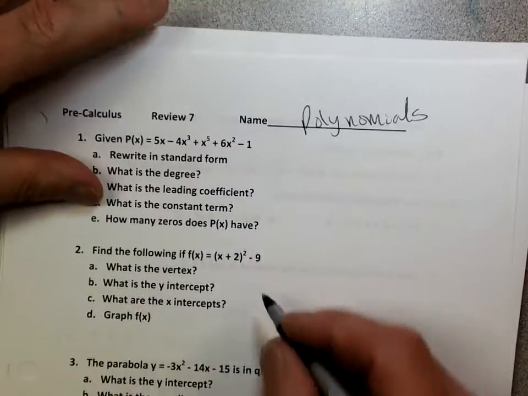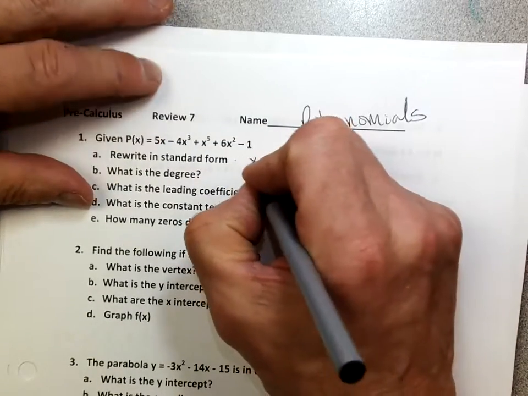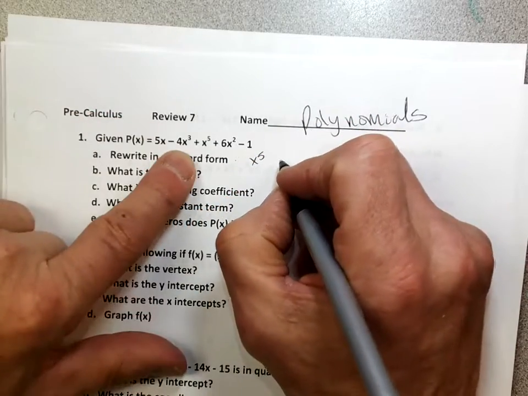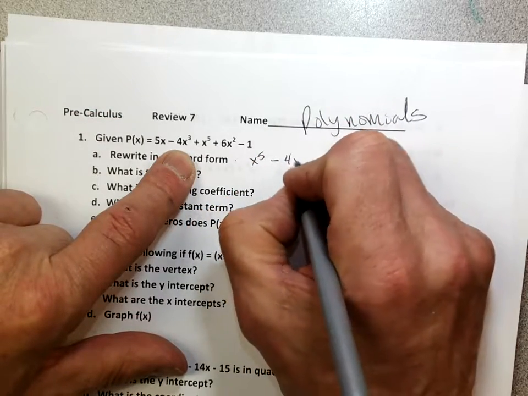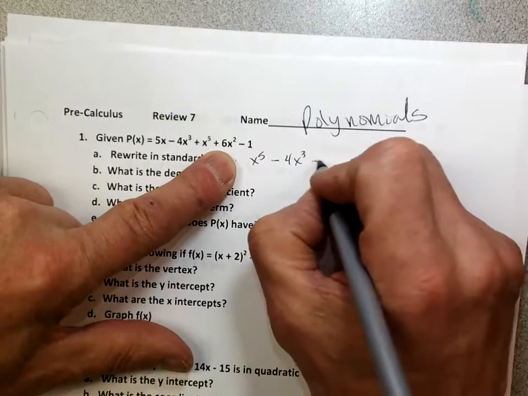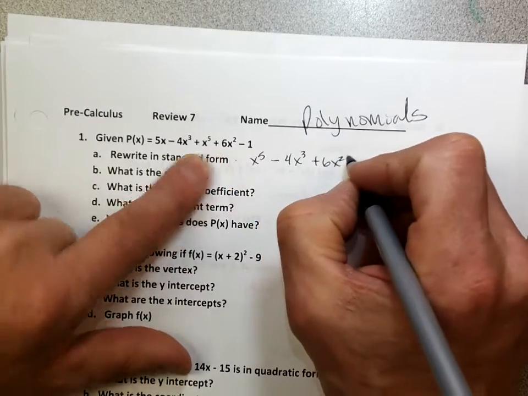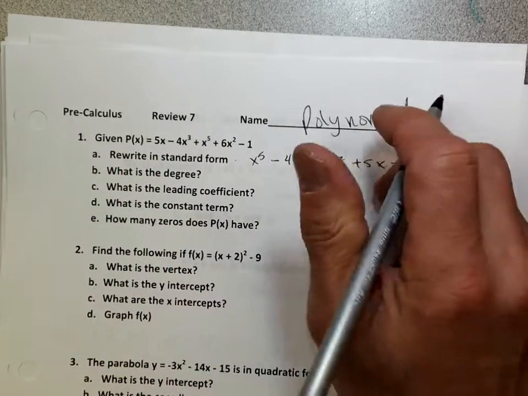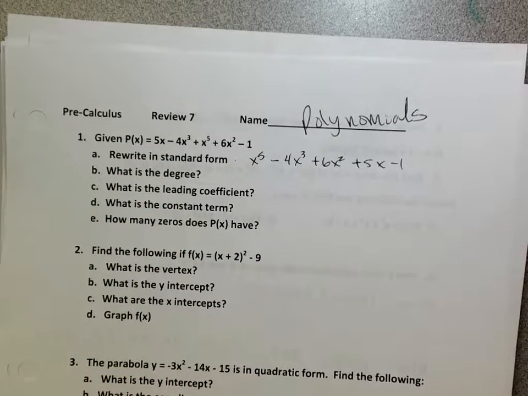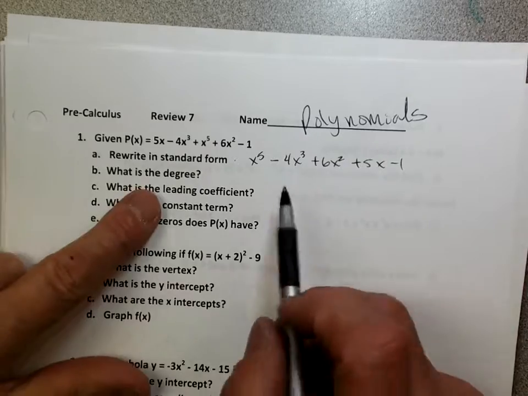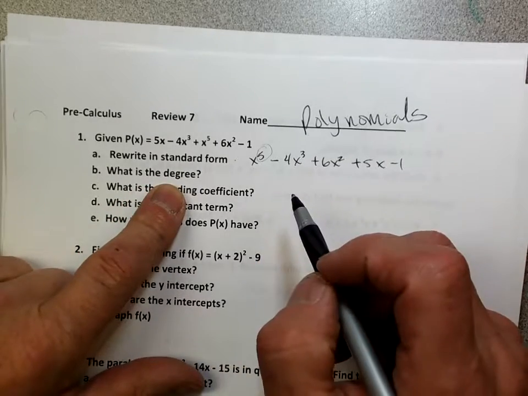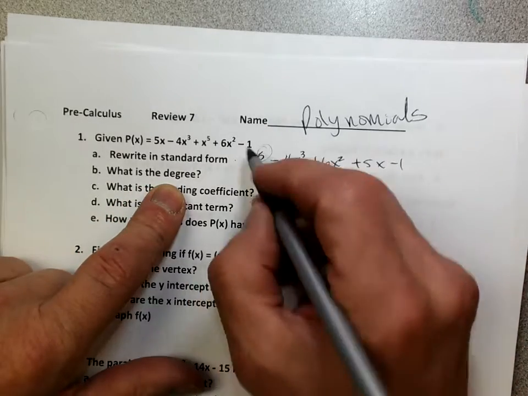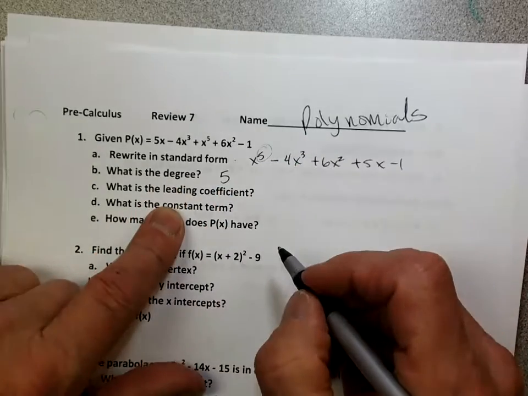I'm just going to write it down as x to the fifth, and then I'll go minus 4x cubed plus 6x squared plus 5x minus 1. Okay? You just go biggest exponent down to smallest. Easy. What's the degree? The degree is always the biggest exponent. That's it. The degree is the biggest exponent. It is 5 in this case.